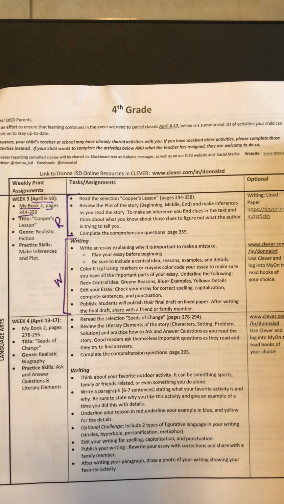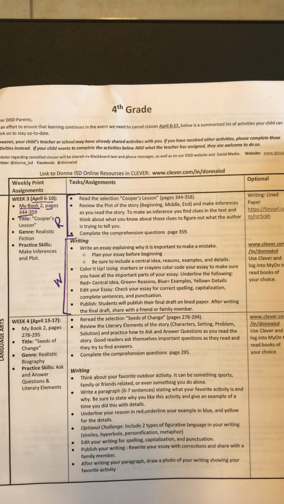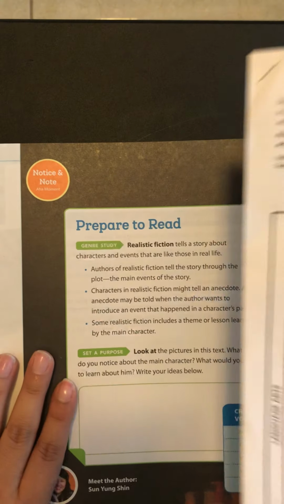So this is going to be for our reading, boys and girls. If you watched my video on logging into your My Book, you can do this assignment online, but you do need to have a computer. If you do not have a computer, then you do need to complete the assignments on your My Book.